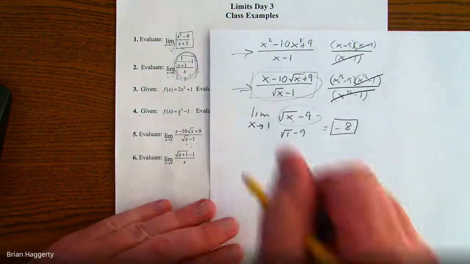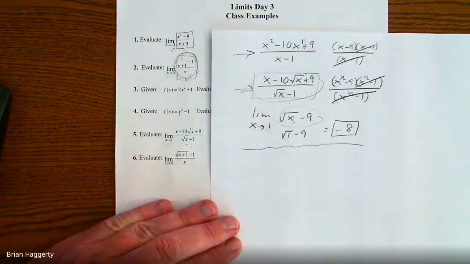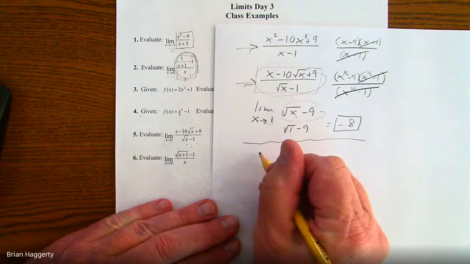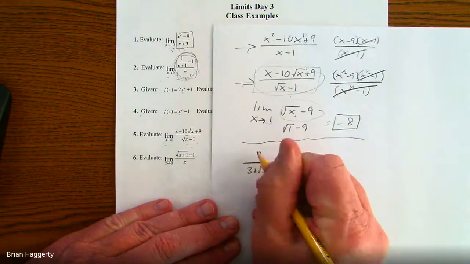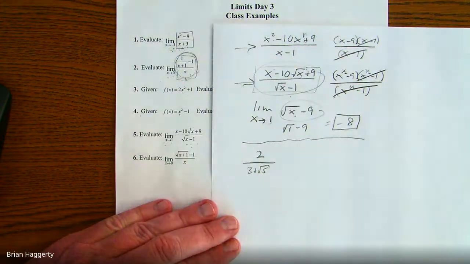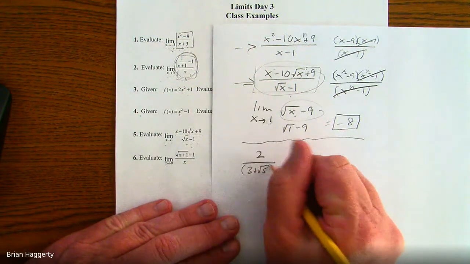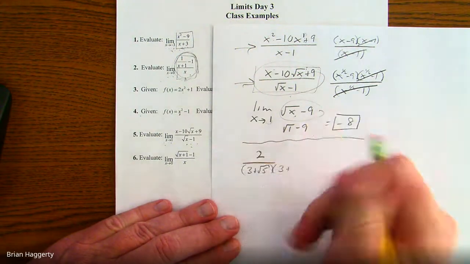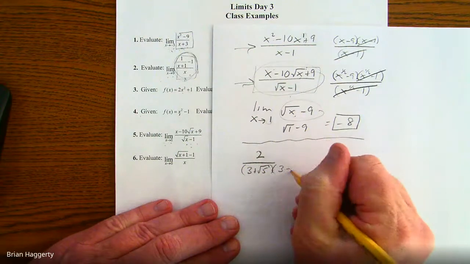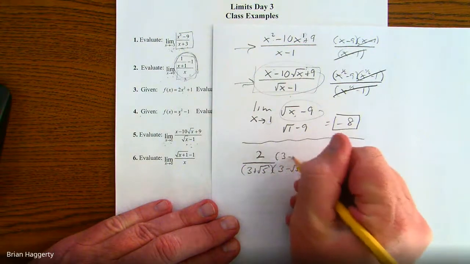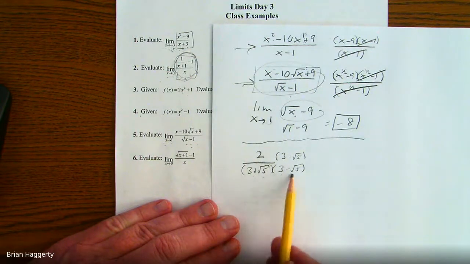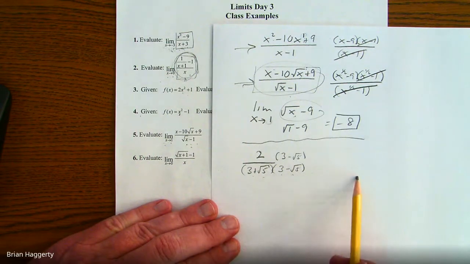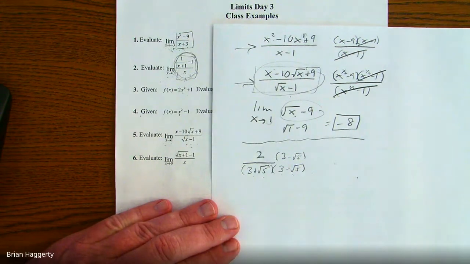All right, as a quick little pre-example leading up to number 6. If you had something like 2 over 3 plus root 5, and you're in the corner of the math world where you can't have radicals in the bottom of the fraction, what you would do is multiply the top and bottom of that fraction by the conjugate of that binomial. And multiplying the 3 plus root 5 by 3 minus root 5 would clear out radicals in the bottom, and it would rationalize the denominator.